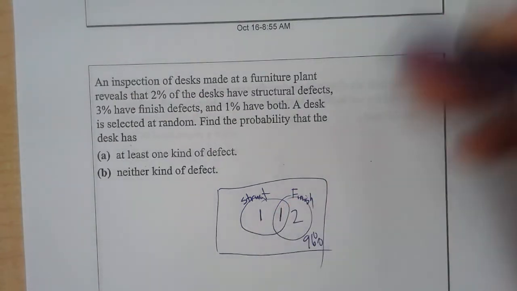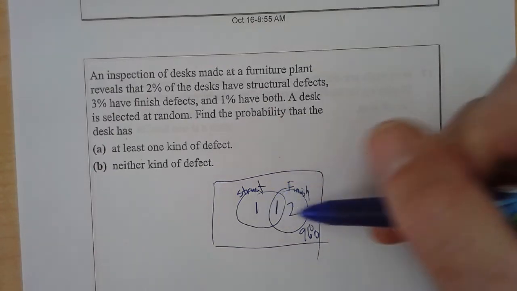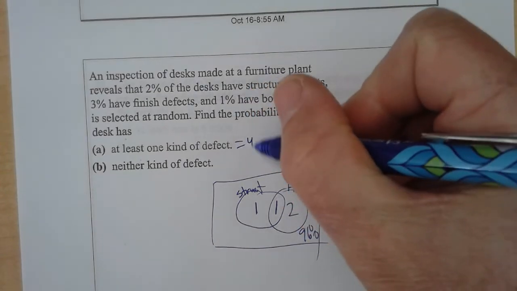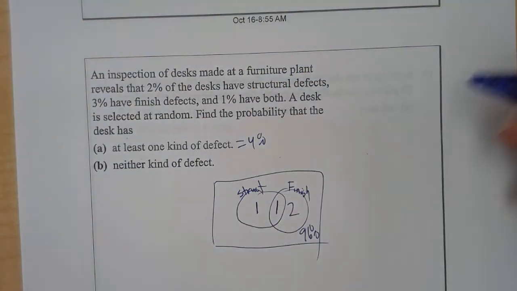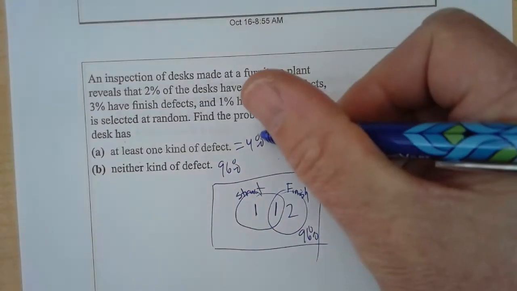All right. So we're doing this with percentages instead of actual numbers. Okay. Has at least one defect. So that means it could have one or both. So that would be this plus this plus this. That's 4%. And neither have a defect, and that would be 96% because that would be the complement of that.